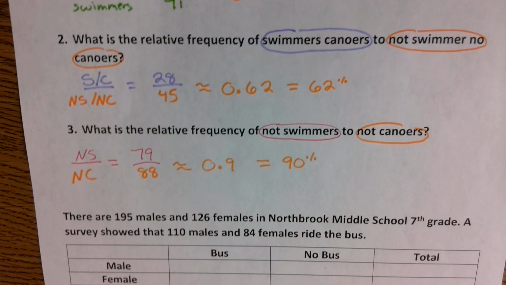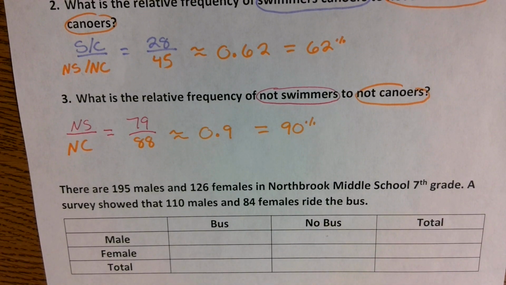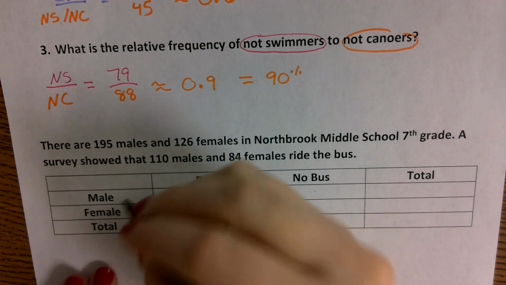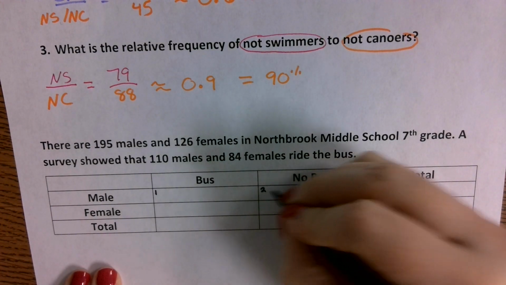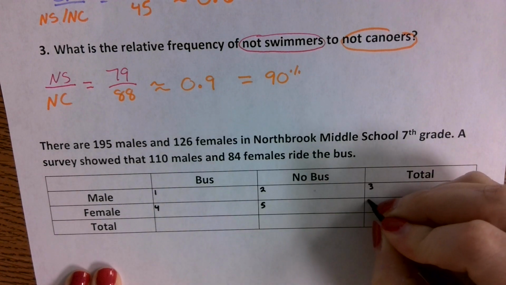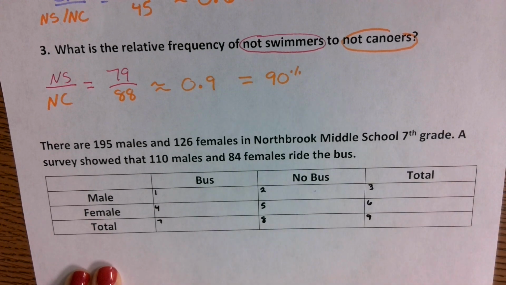Okay, so what I want you guys to do now is for this last problem, I want you to just fill in the table. You're going to fill in the table of information based off of what they've given us. And then find the missing information. Okay, let's go ahead and take a look at this information. I'm going to fill these in. This is box 1, 2, 3. Then we've got 4, 5, and 6. Then the bottom row is 7, 8, and 9.